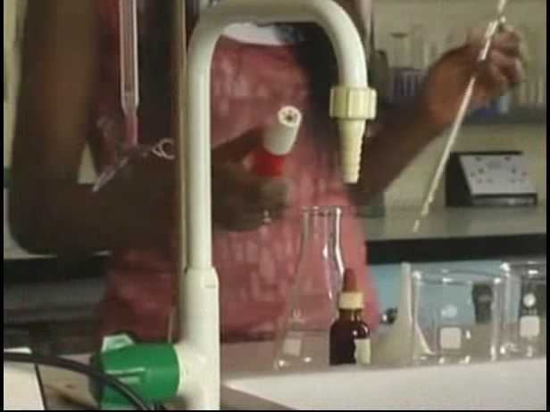Hello and welcome back. I'm going to carry out a titration using sodium hydroxide and hydrochloric acid as my reagents. First, I'm going to use a pipette to get 25 cm cubed of sodium hydroxide.